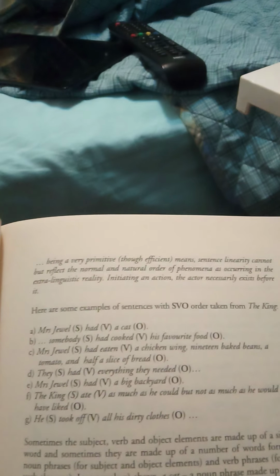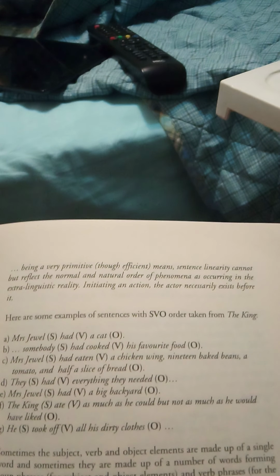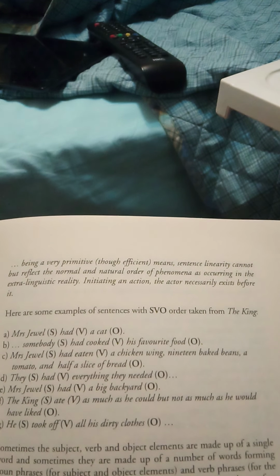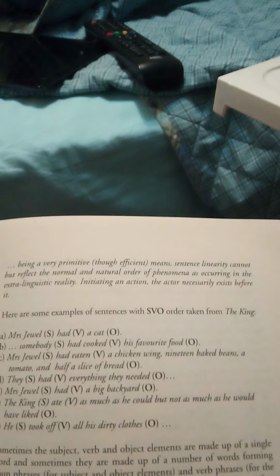Being a verb primitive, the efficiency means sentence linearity cannot but reflect the normal and natural order of phenomena as occurring in the linguistic reality. Initiating an action, the actor necessarily exists before it.